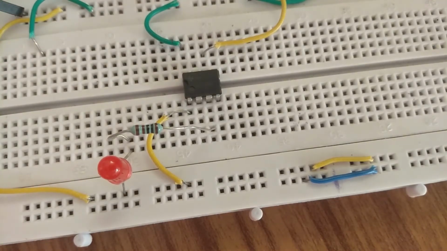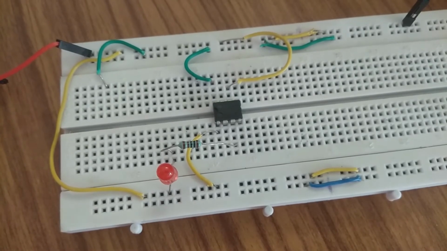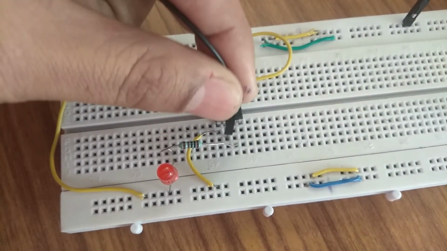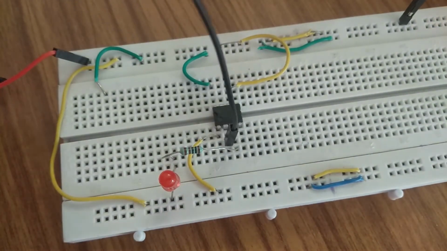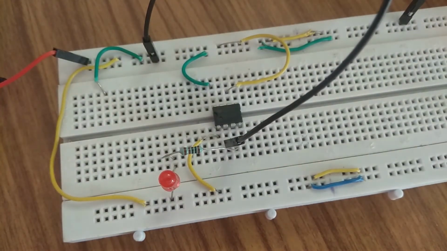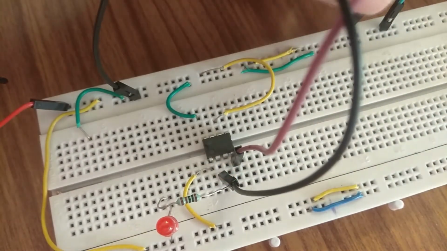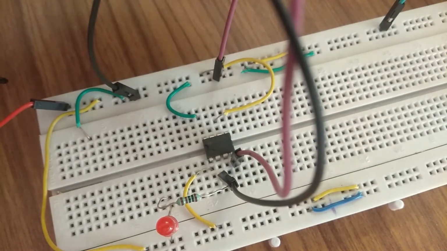Now we want to learn the connection. The connection is simple. We are just going to provide terminal 2 to VCC, and this green wire is your VCC. We are going to provide terminal 4 to VCC because initially it is connected to VCC.